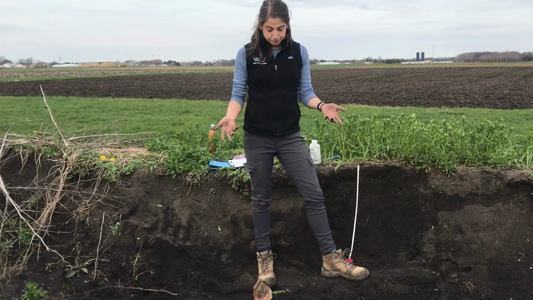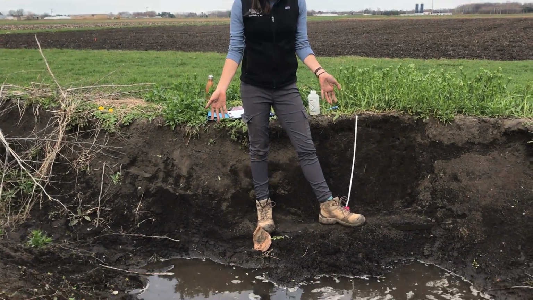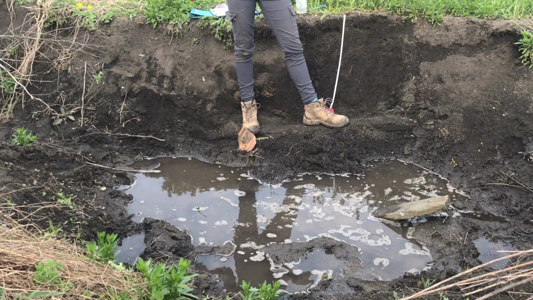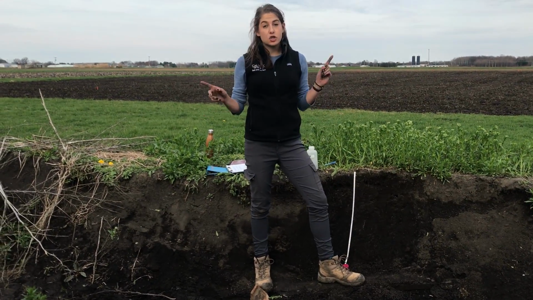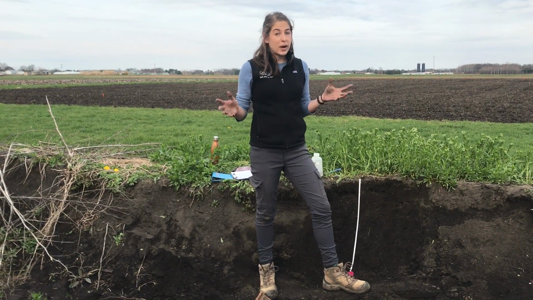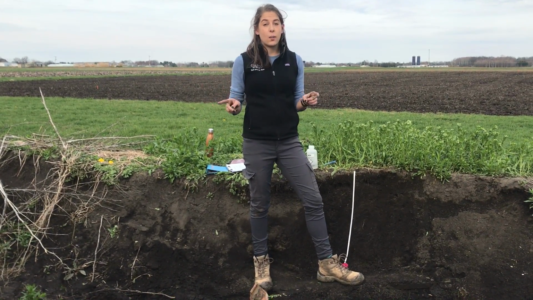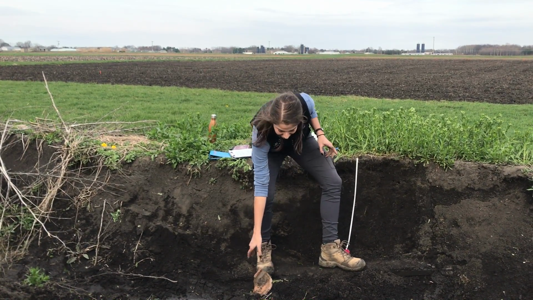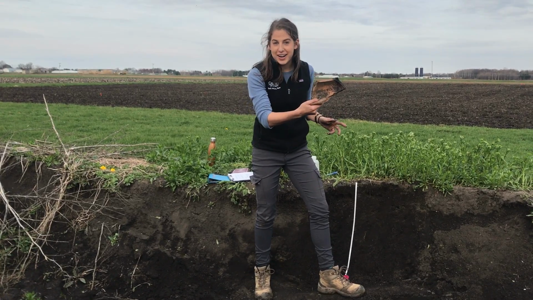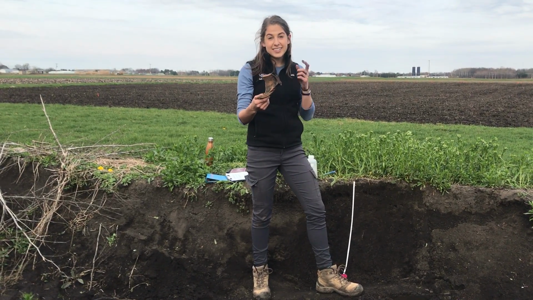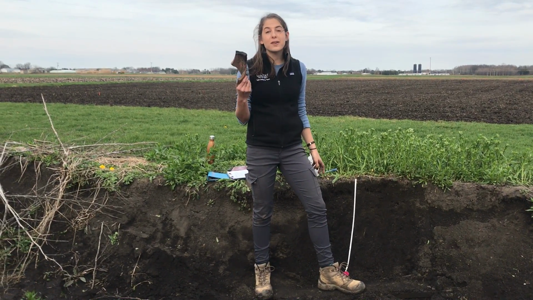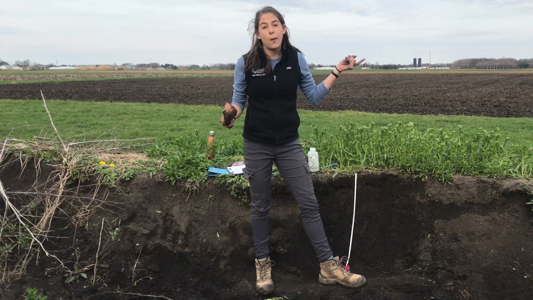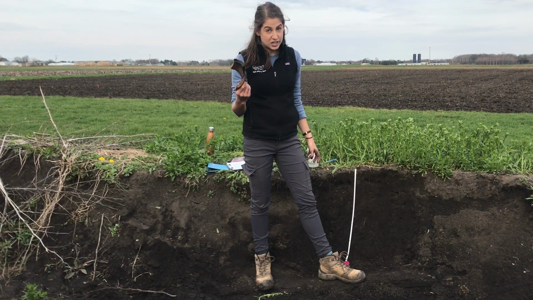And lastly, the most obvious thing is we have ponded water right here, and that can give you some clues about the drainage. These soils are not very well drained, so much so in fact that, oh, what's this? We have a piece of tile drainage. So this is a hint that these soils are so poorly drained that in order to grow anything they had to put tile drainage underneath.